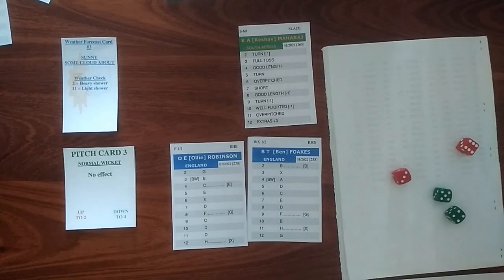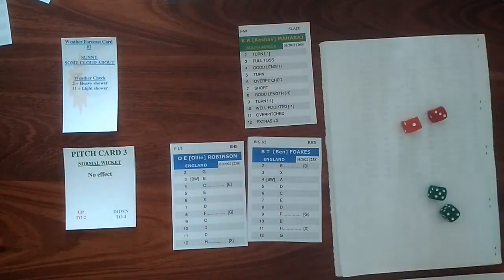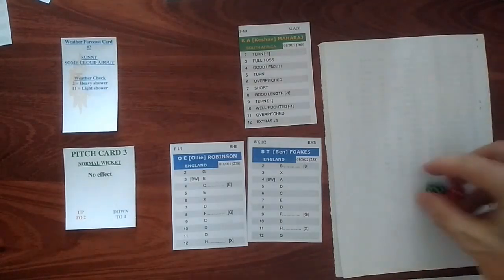Maharaj to Folks is turn -1. And we have an FG on the turn. Possible leg bias. And it's 4. So leg bias are quick fielding prevents the run. So it's a dot ball.